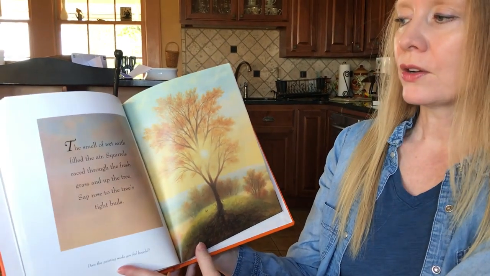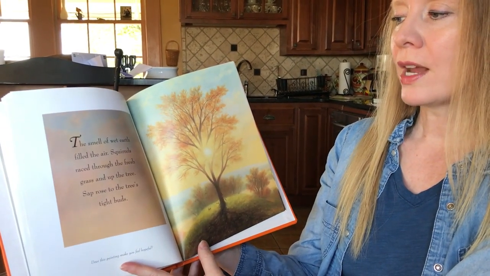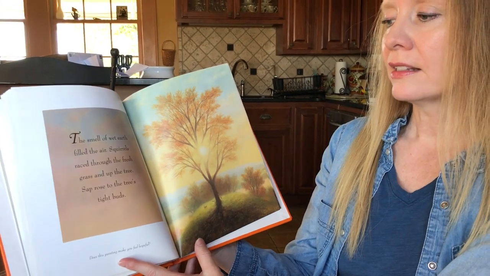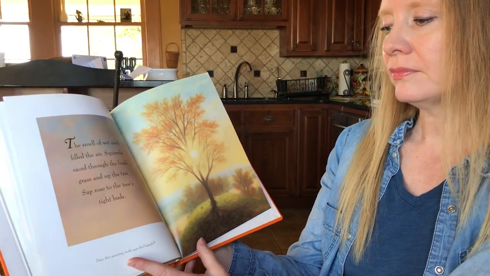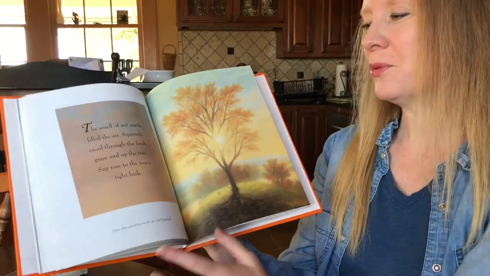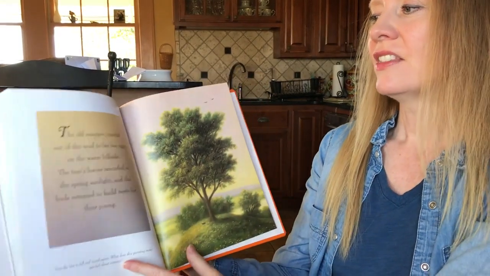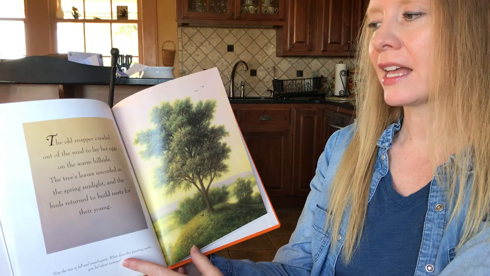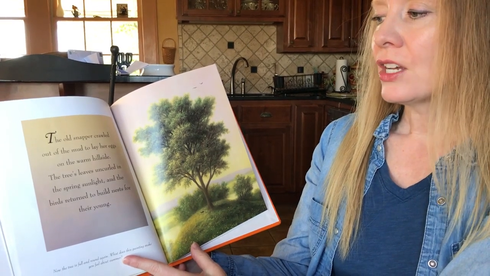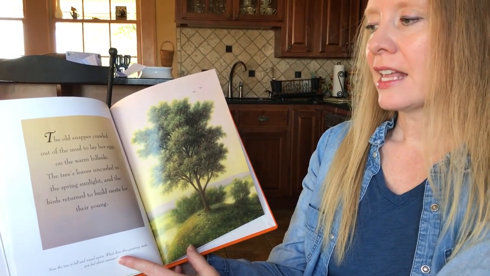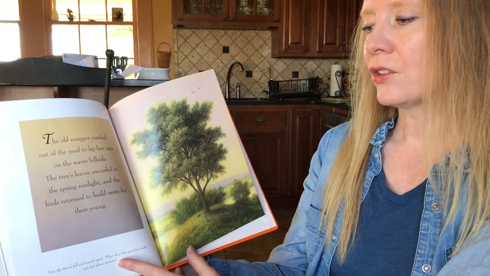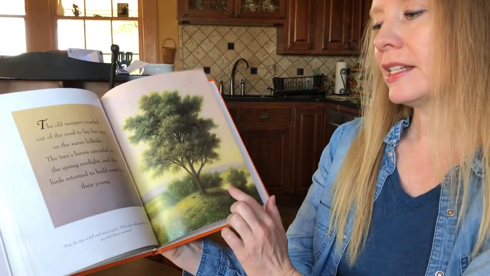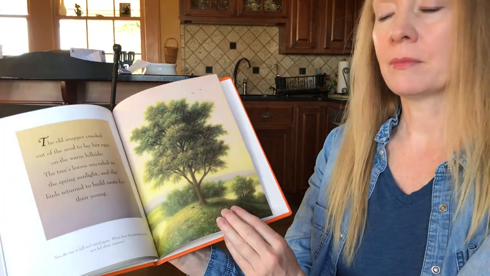The smell of wet earth filled the air. Squirrels raced through the fresh grass and up the tree. Sap rose to the tree's tight buds. Does this painting make you feel hopeful? The old snapper crawled out of the mud to lay her eggs on the warm hillside. The tree's leaves uncurled in the spring sunlight, and the birds returned to build nests for their young. Now the tree is full and round again. What does this painting make you feel about summer?